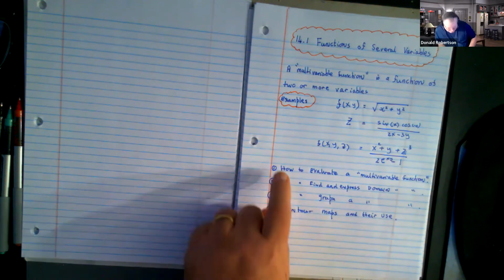So there are going to be four main things we're going to deal with in 14.1. The first one is, how do you evaluate a multivariable function? Pretty straightforward. The second thing is, how do you find and express the domain? Domain is the usable values of x. Well, how do you define that in a multivariate function world? And how do you visualize or express it?